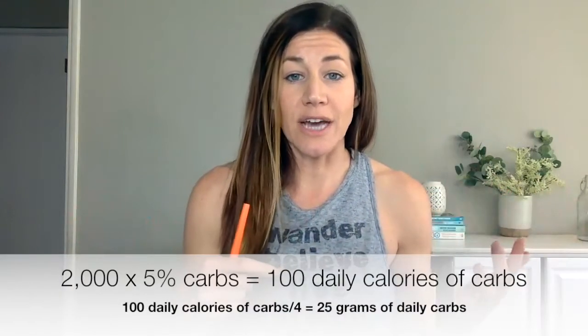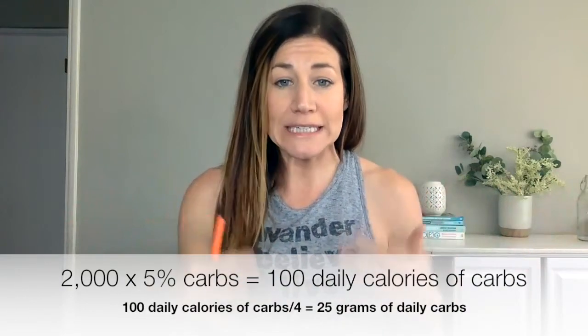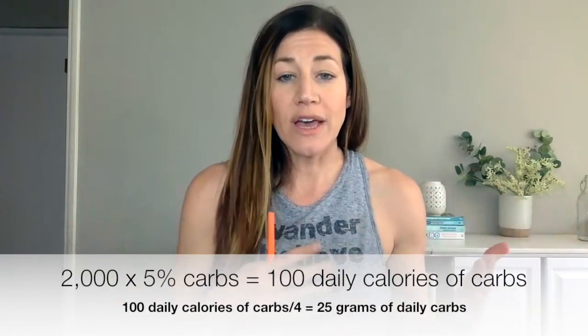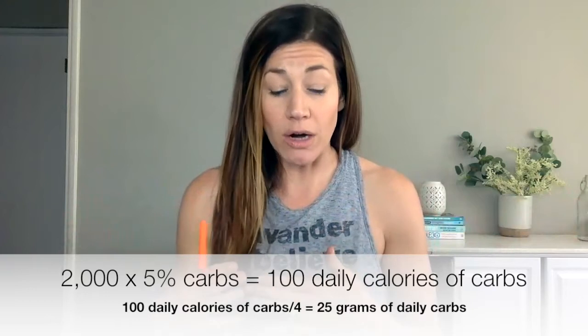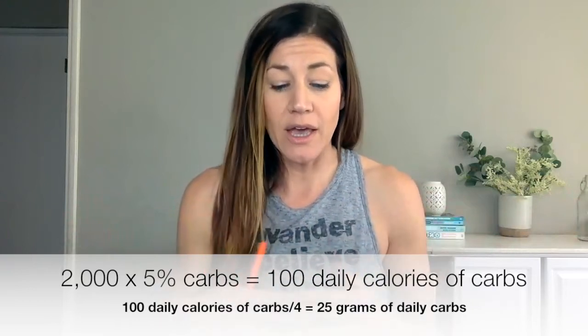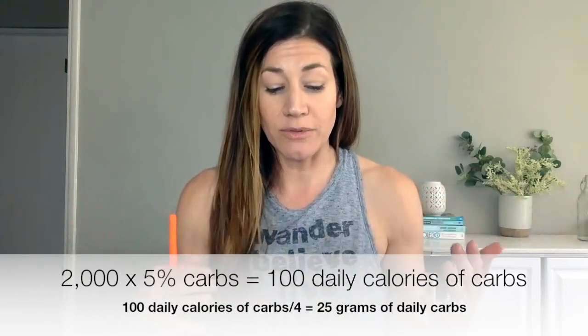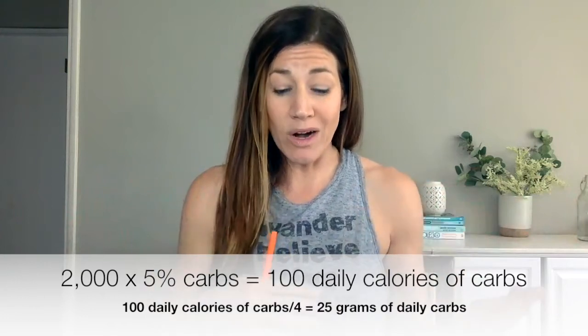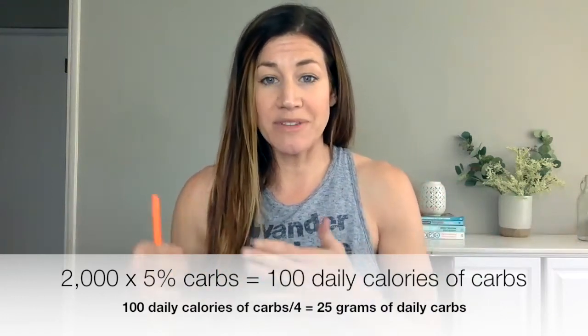So what does this look like in daily life? Let's say you were on a 2,000 calorie diet, right? You work out a lot, whatever, wherever you are at this moment. Let's start with carbs. Your 2,000 calorie diet, that's what you're trying to eat around every single day. 2,000 times 5% carbs is going to give you 100 calories of carbs, right? Divide that by 4, that's going to be 25 grams of daily carbs.